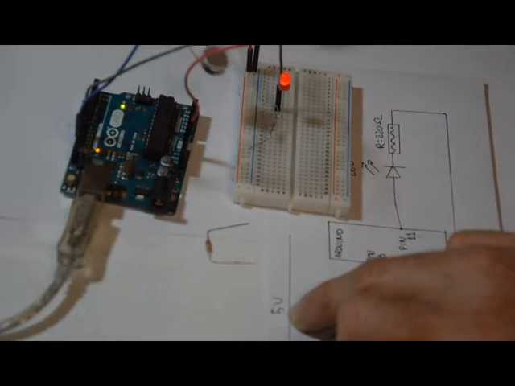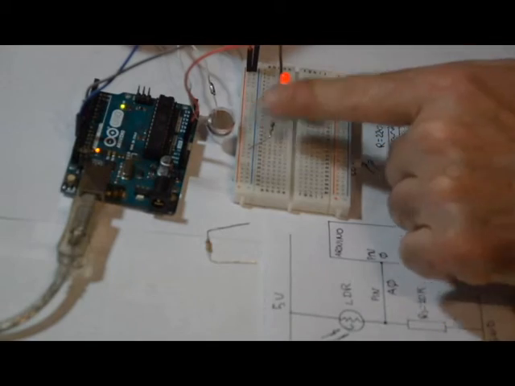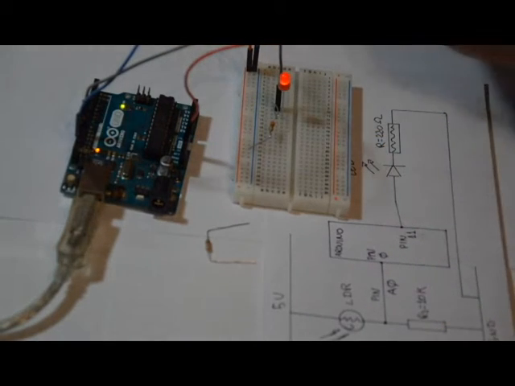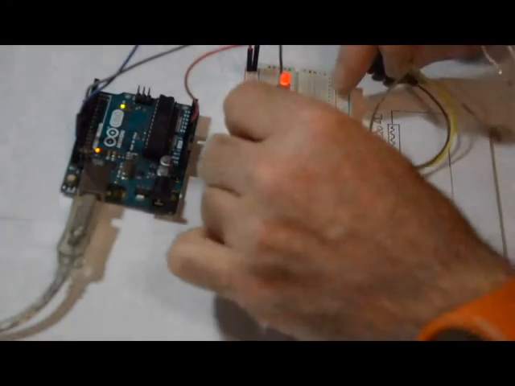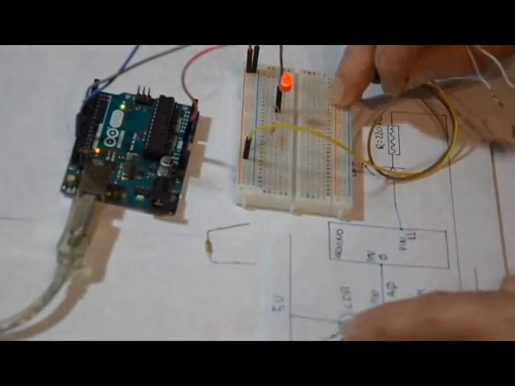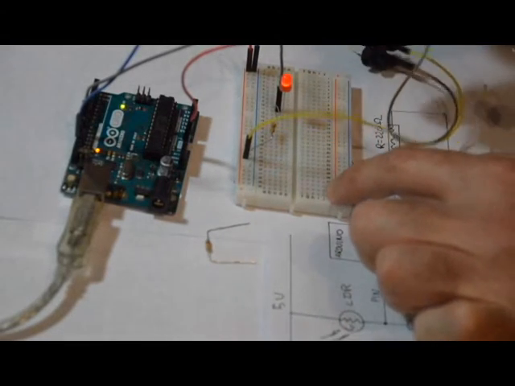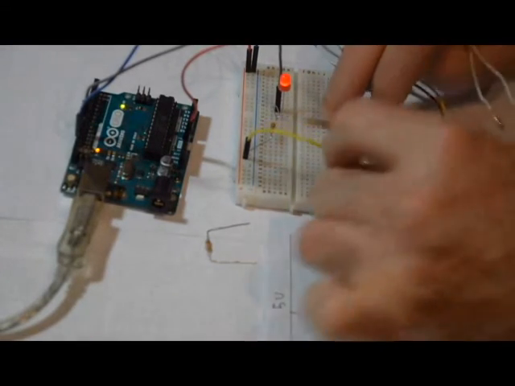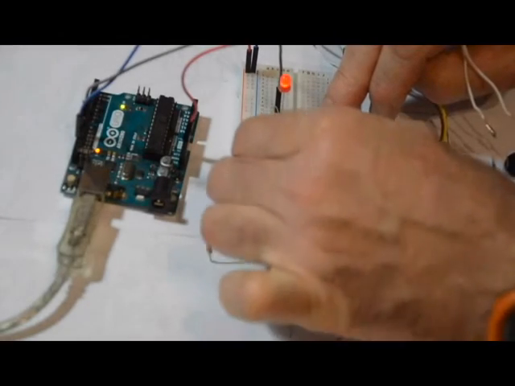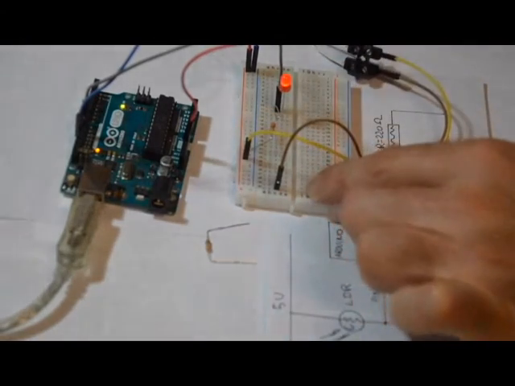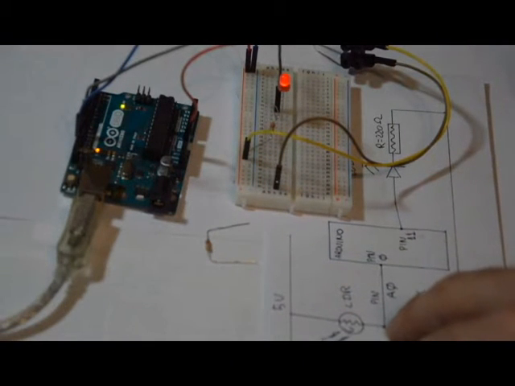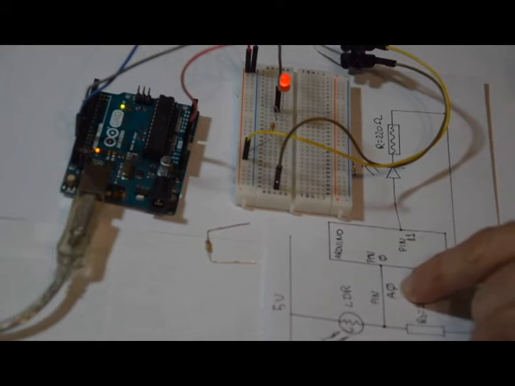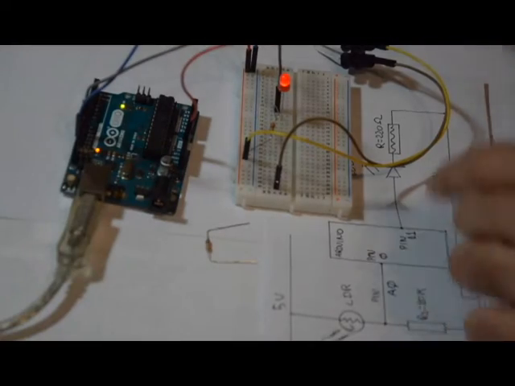So this is our light dependent resistor. It has two terminals, so one of them is connected to the 5 volts level. The other one is going to be connected to one specific place, and this is the common place. We have to connect this terminal with the analog pin 0 in our Arduino board.